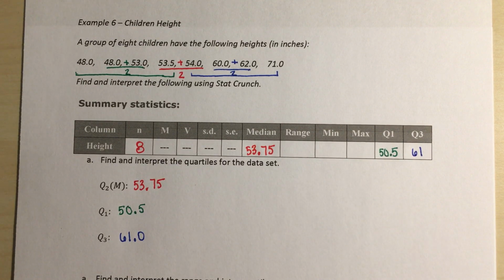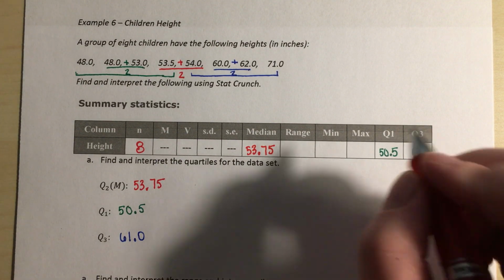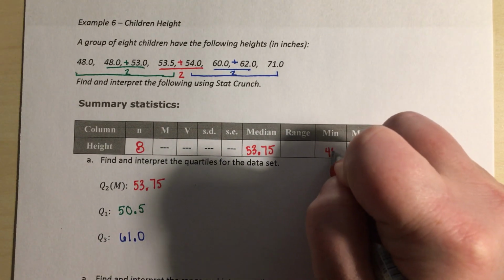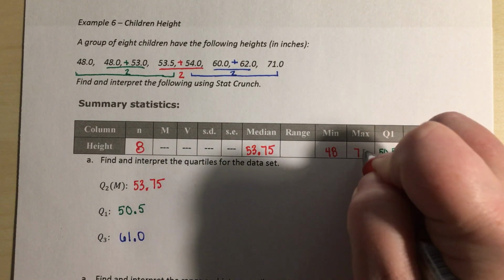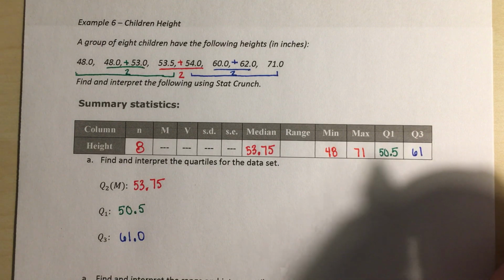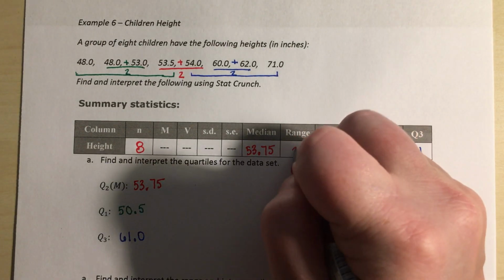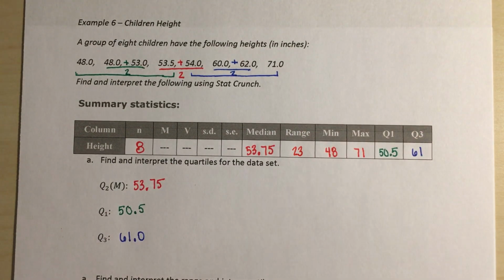That's another value we can get from StatCrunch. And then notice that StatCrunch also gives us our minimum, which is 48, our maximum, which is 71, and it actually finds our range for us, which is that 23. And so these are all values that are given to us when we're using StatCrunch.